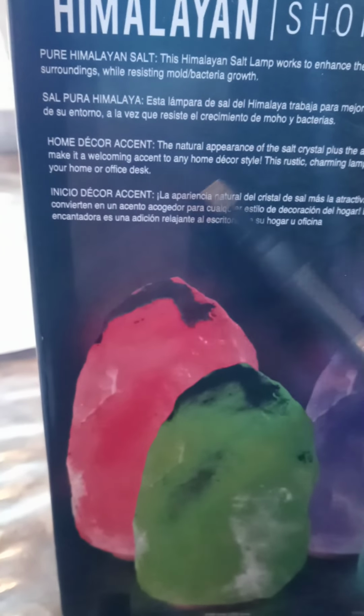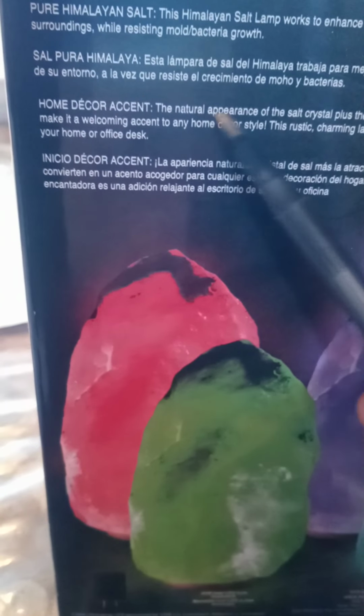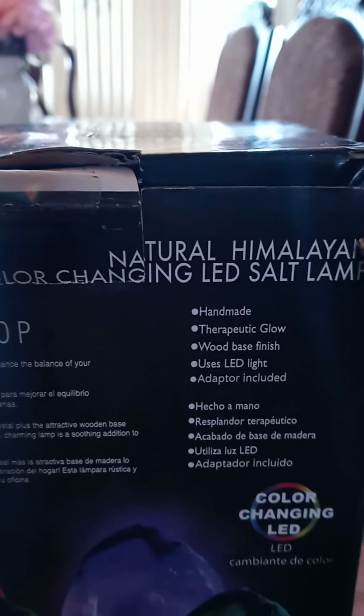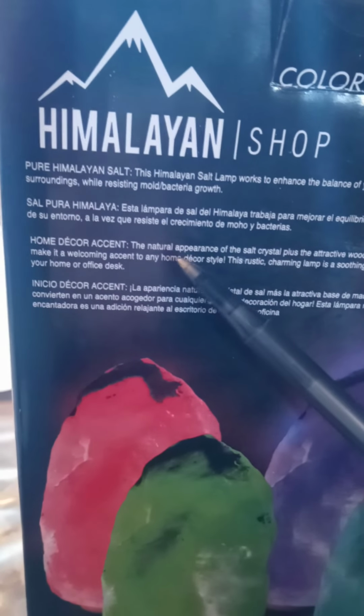Now, la apariencia is the natural appearance. Okay, but there's no natural. Here it says the natural appearance. Here it says the appearance, not the natural appearance. So it has natural here because the Himalayan light is natural. See if I can show it to you. Right here. See what it says here? Natural Himalayan color changing lights. So here it says the natural appearance.